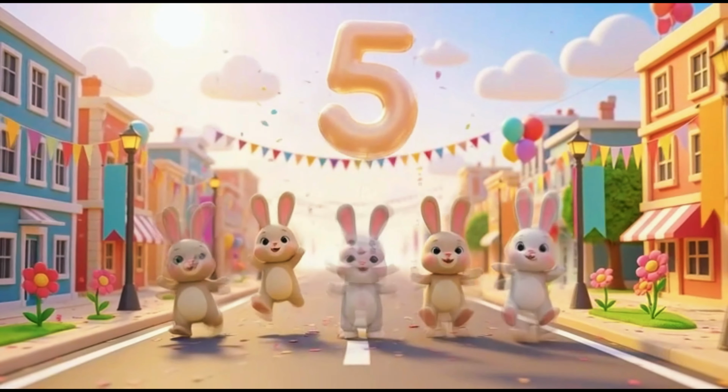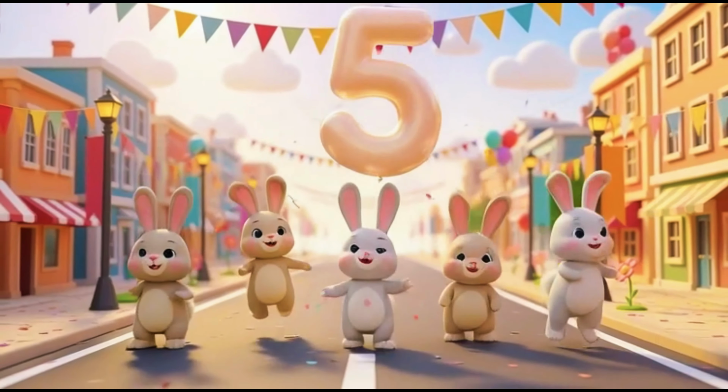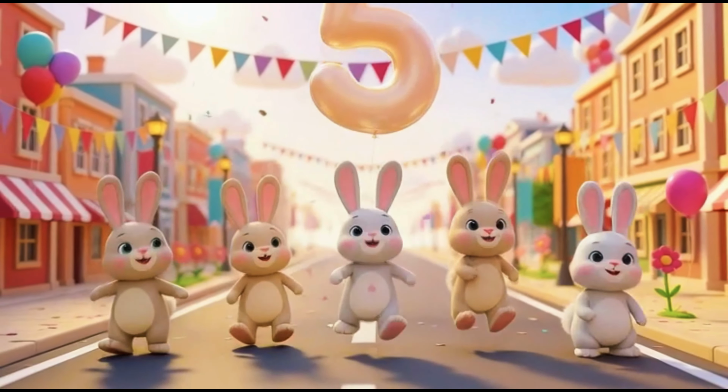5 soft bunnies hop, hop, hop, bouncing up and never stop. Hop, hop, hop, they're all alive. Count those bunnies, number 5.